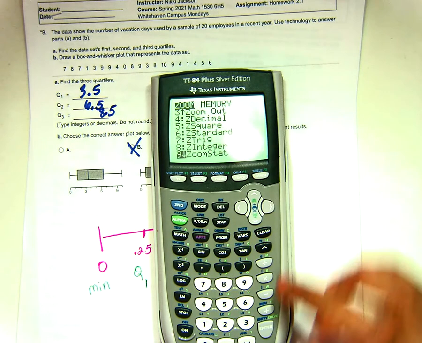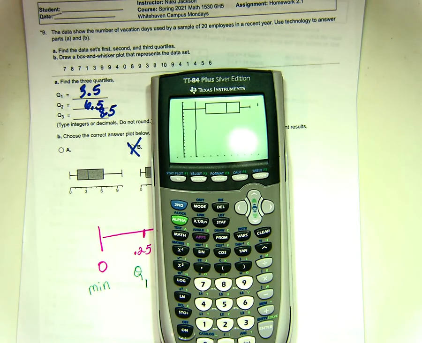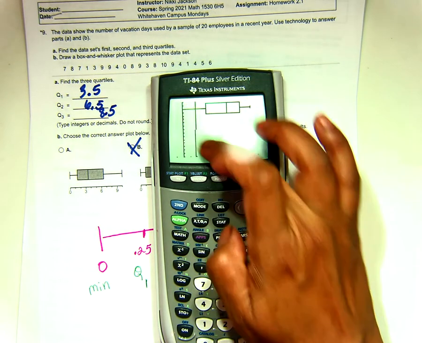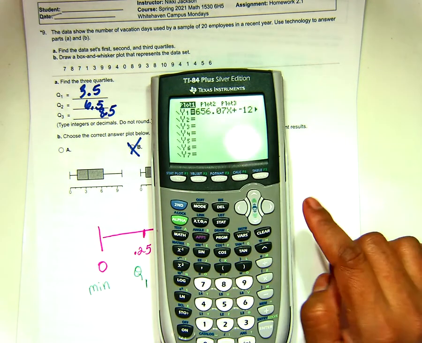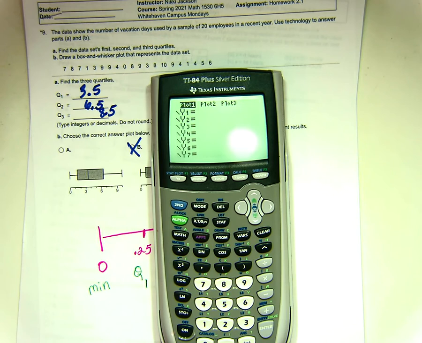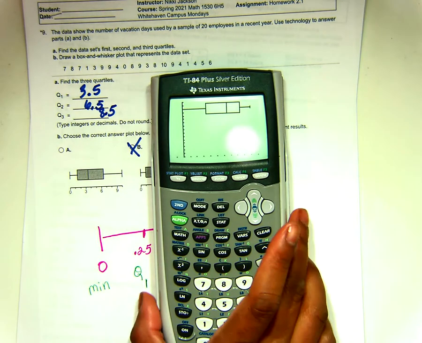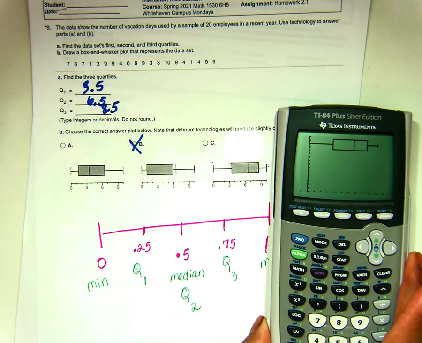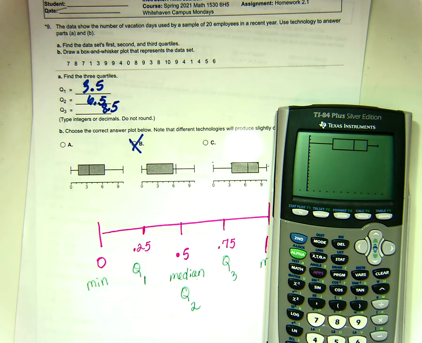So once you hit ZoomStat, boom, bam, pow, that's what you get. Now I have an extra line right here, so I'm going to go over here to Y equals and hit clear. So now I'm going to go back to graph. Using process of elimination, which graph do you think it's going to be? Is it going to be A or C?